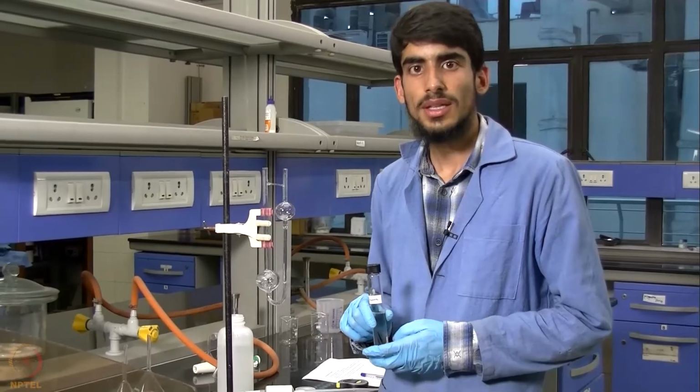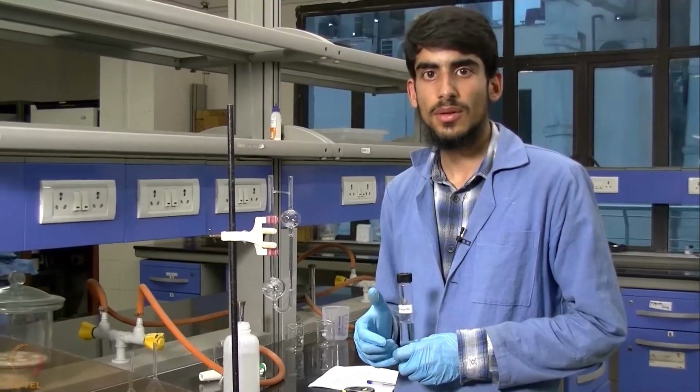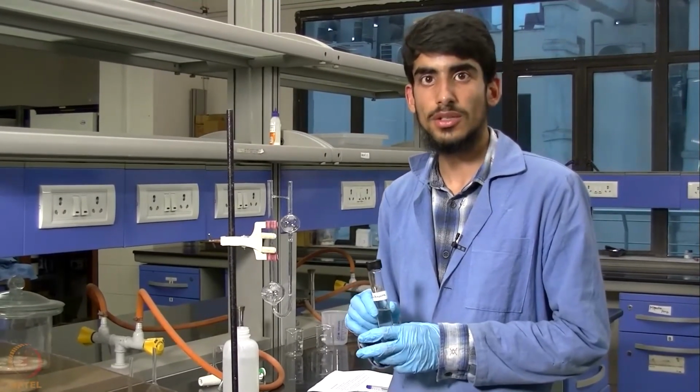So now that we have taken the readings for our different concentrations of glycerol, we will proceed with the unknown glycerol solution.